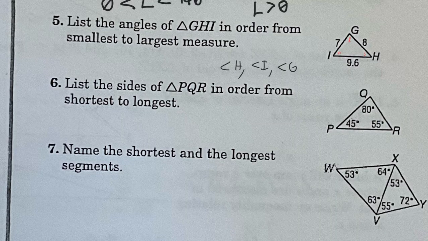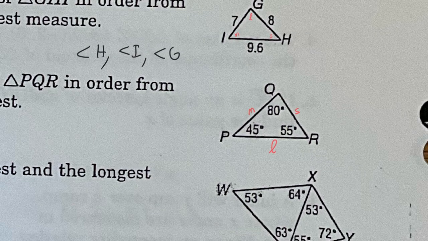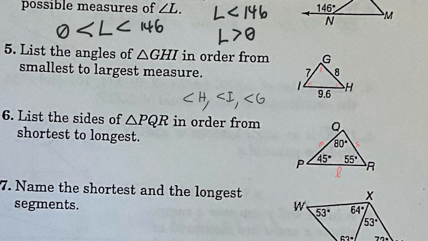Right, list the sides of PQR in order from shortest to longest. Okay. Well, S for short, M for medium, L for longest. S, M, L. I think we all get that, right? So that's QR, QP, and PR.